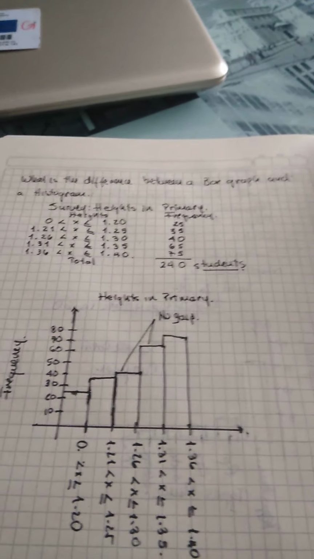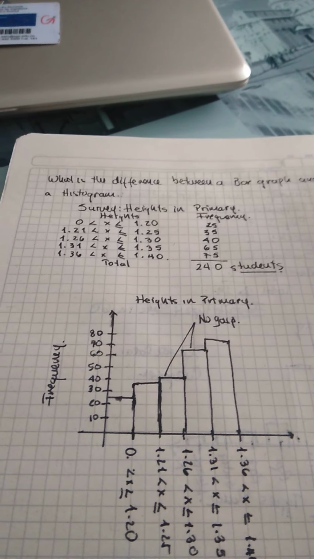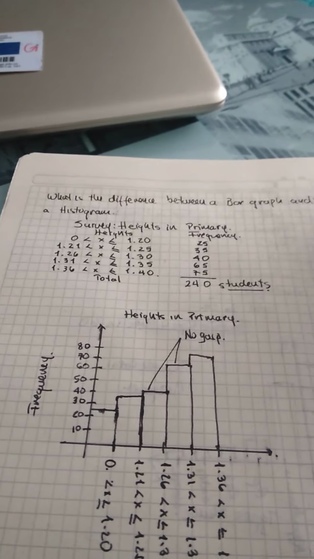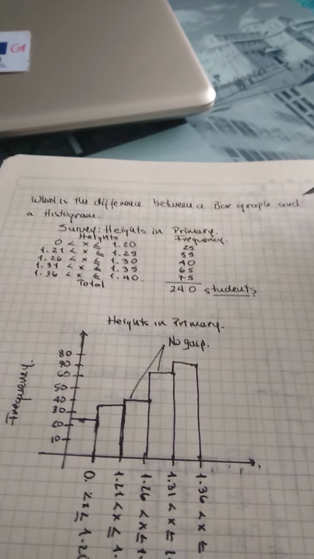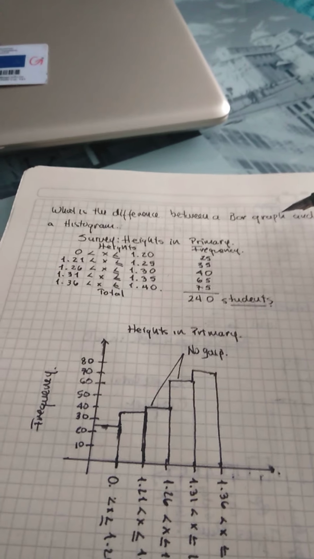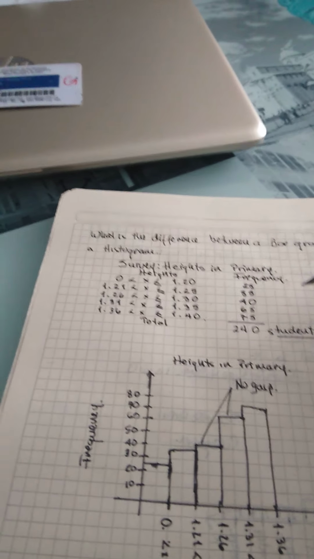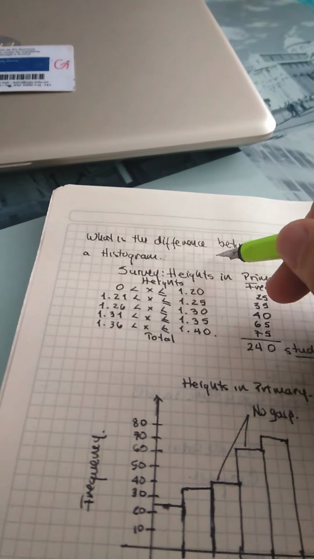Continue with the way we used to display data by using different types of graphs. In the last class, we talked about bar models or bar graphs. Today, we are going to make a difference between a bar graph and the histogram. We usually or frequently use histograms for continuous data.